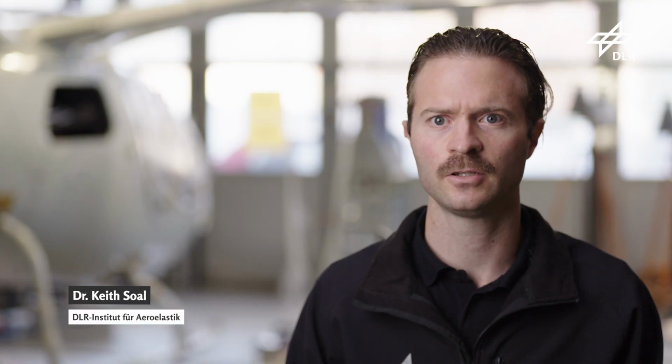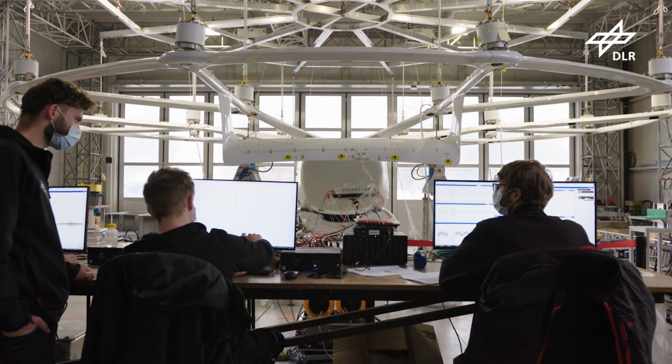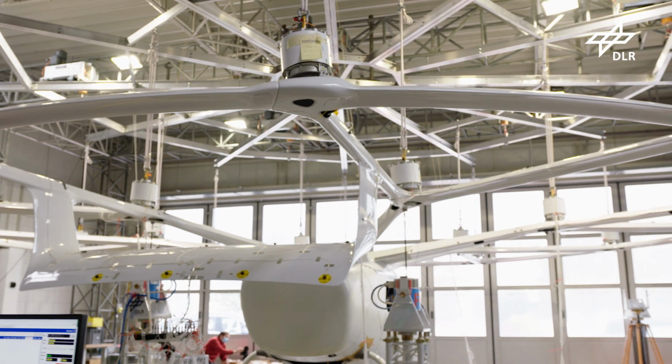Yeah, my name is Keith Soll and I'm a mechanical engineer at the German Aerospace Center in Göttingen in Germany. So we are here in Bruchsal at Volocopter for the ground vibration test of the new Volocity.